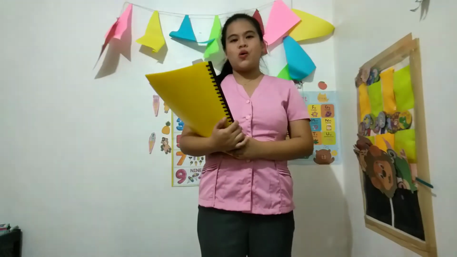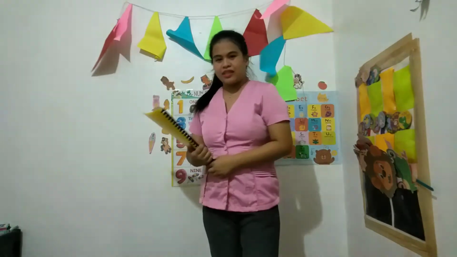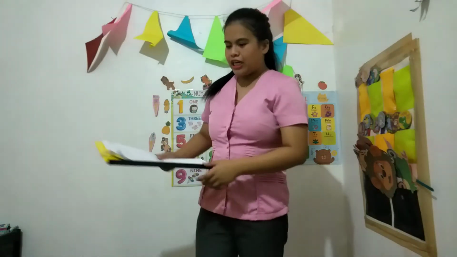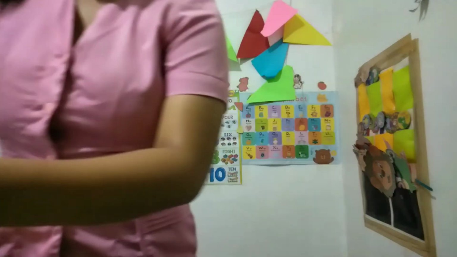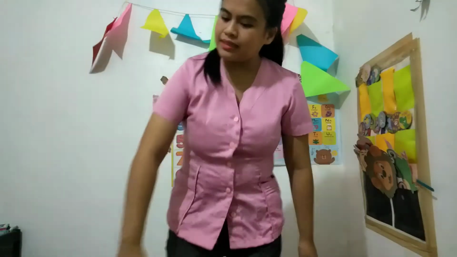So did you know, I just mentioned earlier that our lesson is about physical and chemical change. So now we will define the difference between chemical and physical change. I have here an example where it has the definition and the examples.